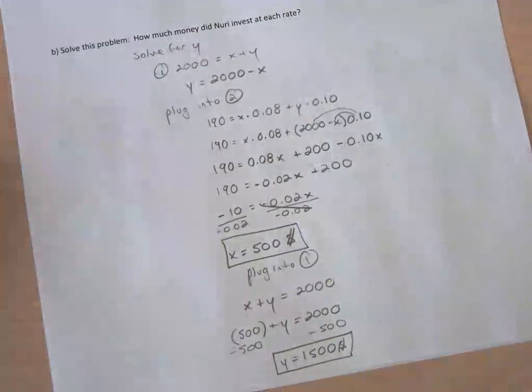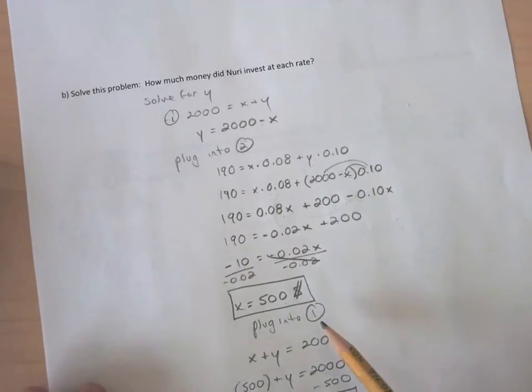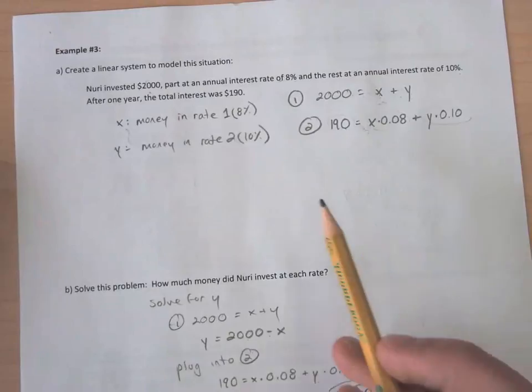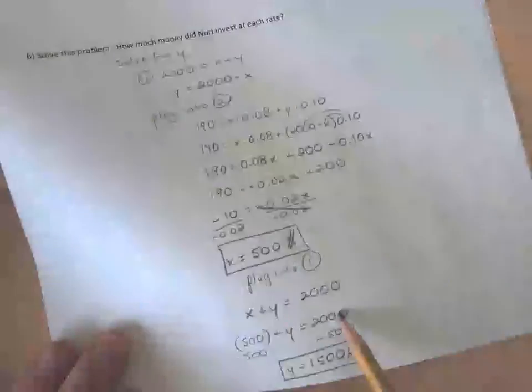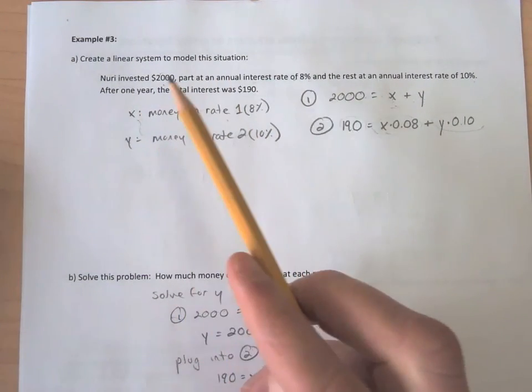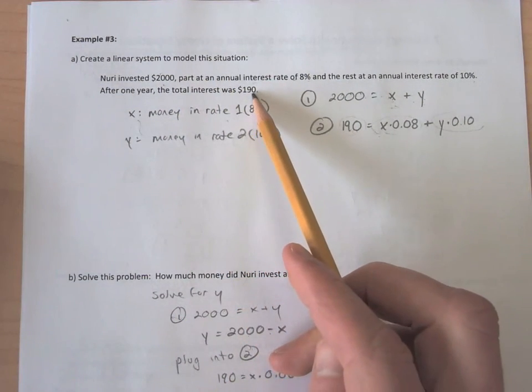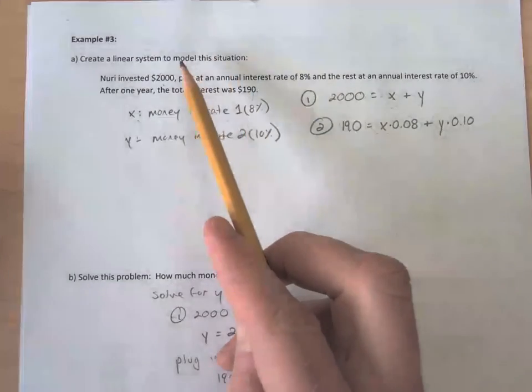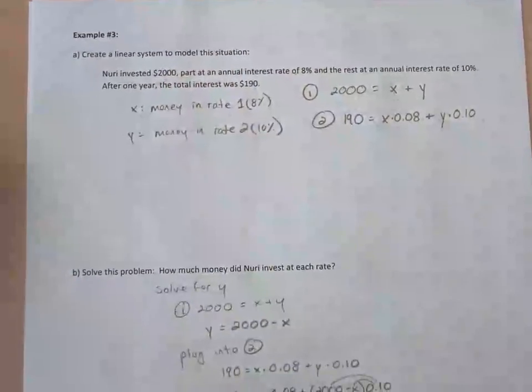So this tells us definitively that $500 was invested in rate 1 and $1,500 in rate 2, so that Nuri got $190 in interest and overall invested $2,000.